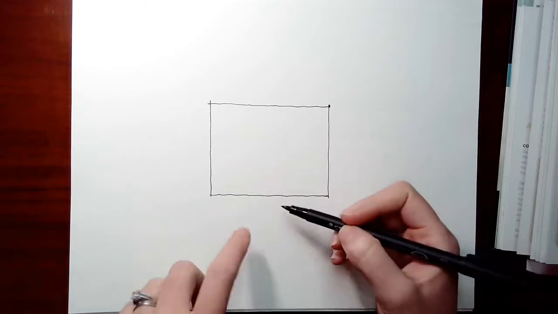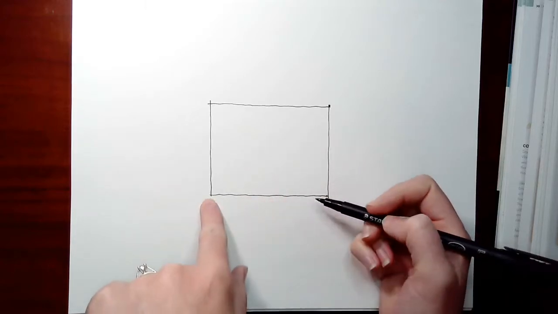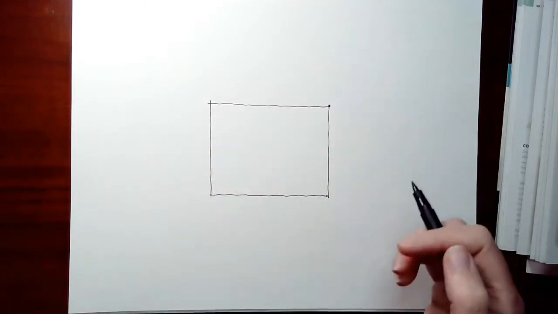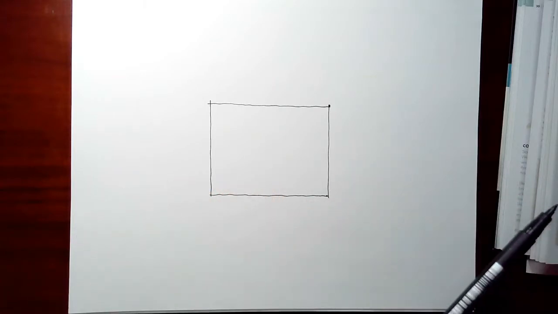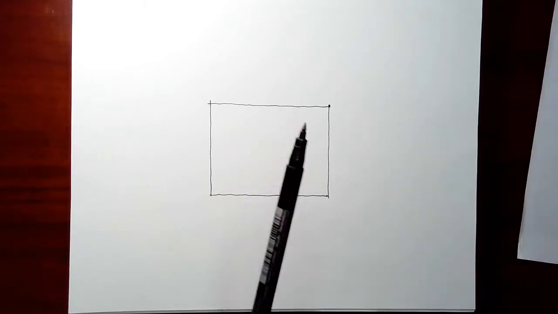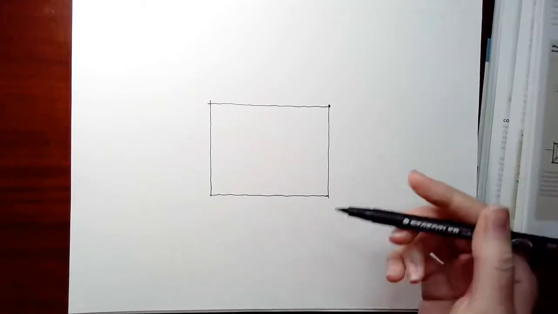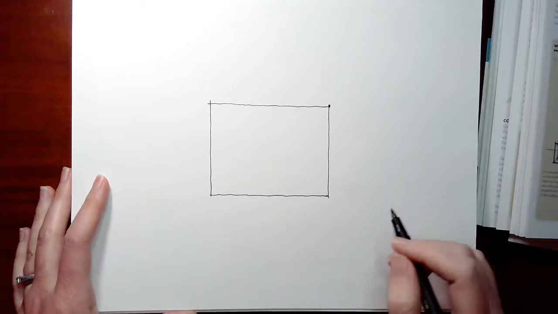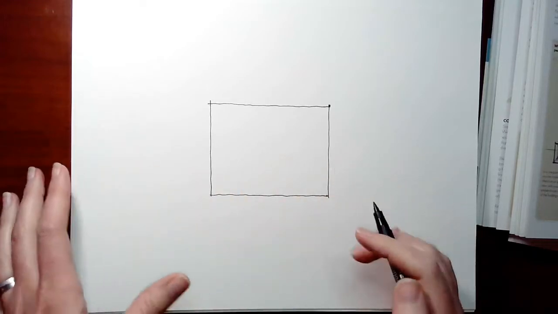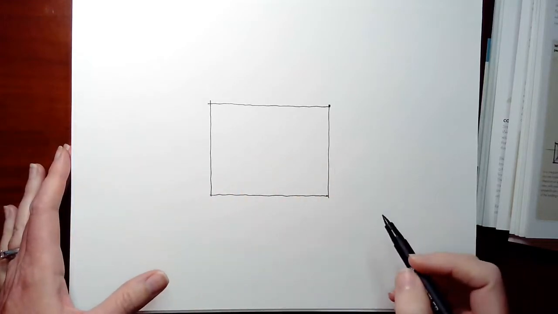So once you have this drawn, you've got the floor line and you've got those two lines that you're working with. From here, you're going to set up your horizon line. Now I'm using a heavier line weight because it's easier to see here on the video, but you can use lighter line weights to set all of this up.